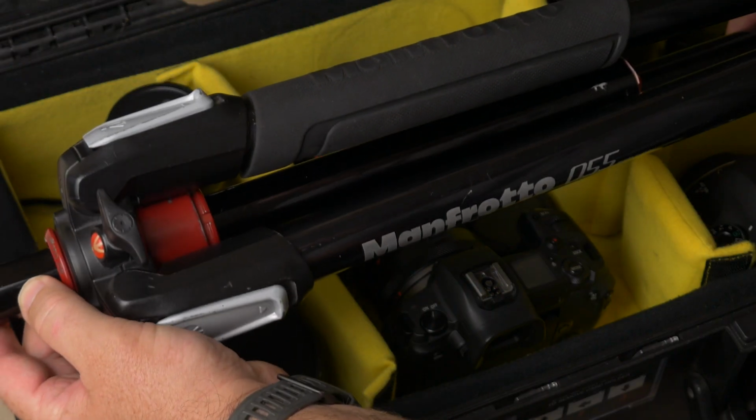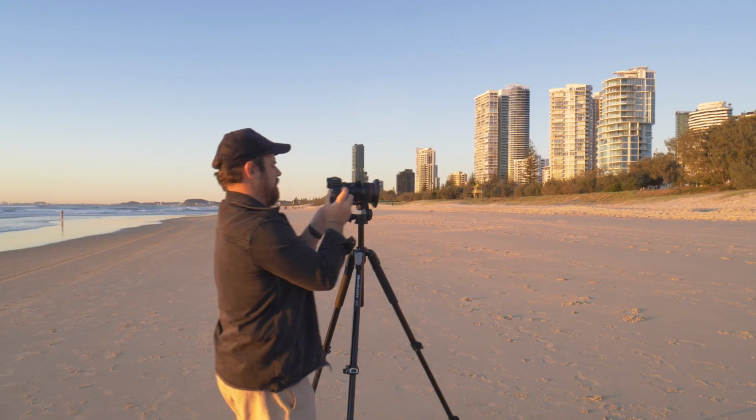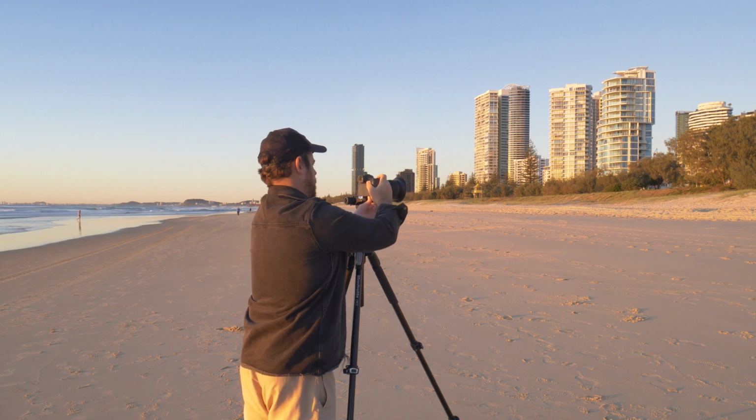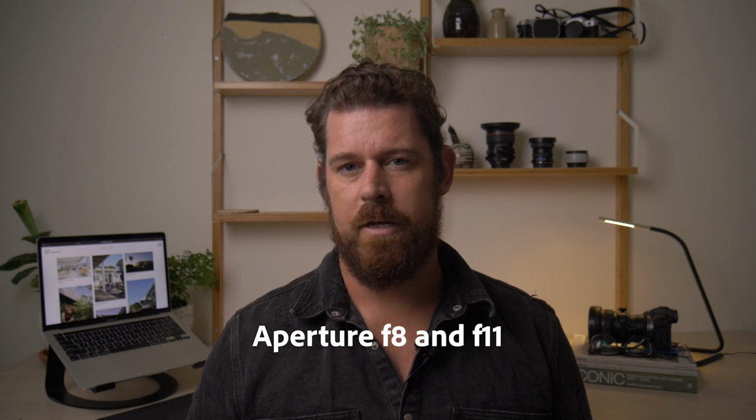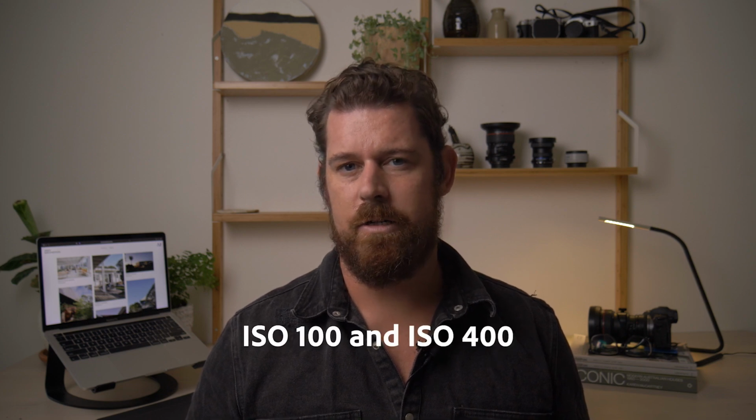The next piece of equipment I highly recommend is a tripod. Architecture photography is all about the details, so high image quality is so important. Therefore, photos are generally taken with an aperture between f8 and f11 and ISO settings between 100 and 400. So you'll need a tripod so that you don't end up with blurry images, as often, longer exposures are needed.